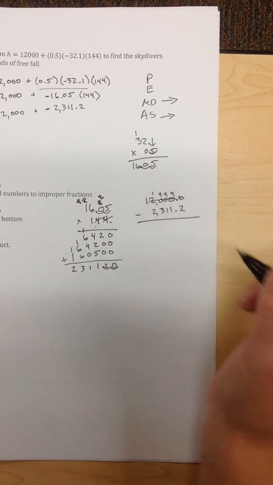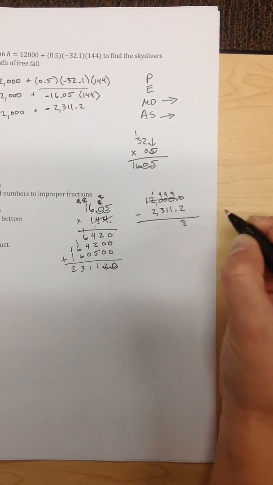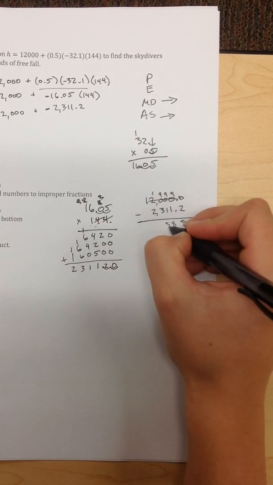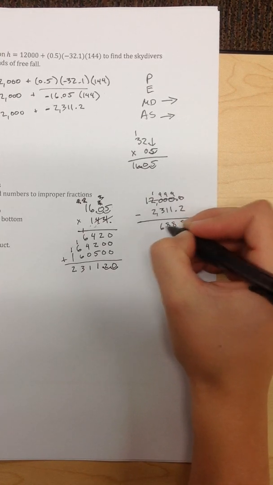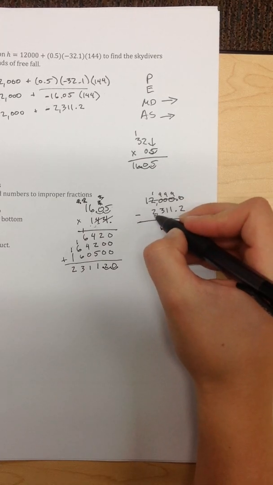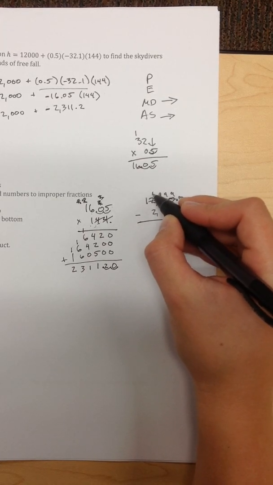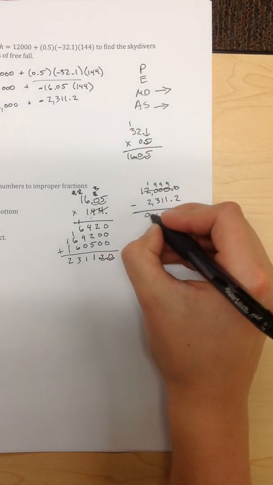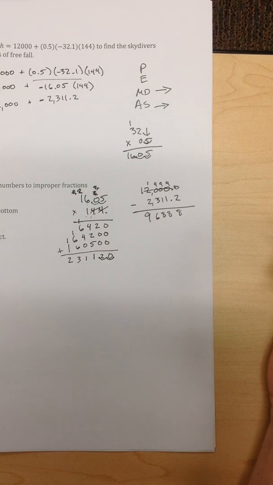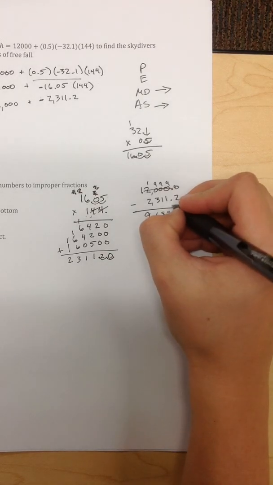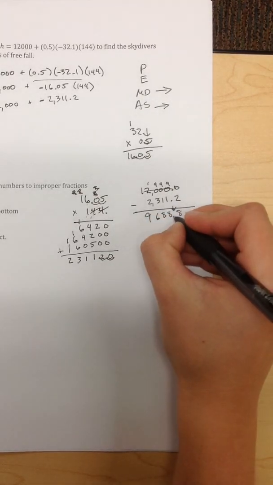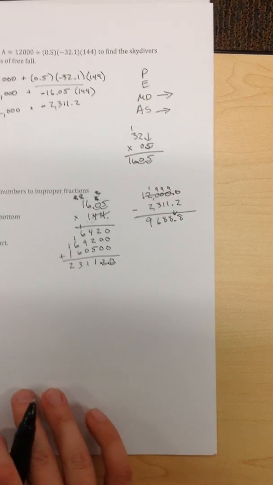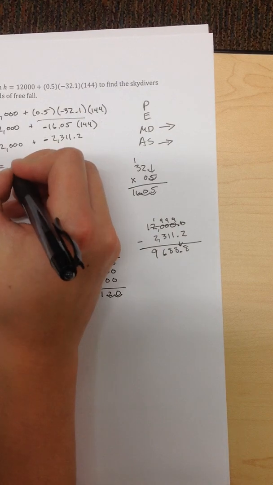So if I do 10 minus 2, that would be 8. 9 minus 1 is 8. 9 minus 1 is 8. 9 minus 3 is 6. 1 minus 2 I can't do, but if I think about that as an 11 instead, 11 minus 2 would be 9. And then when I subtract, I'm going to drop my decimal point directly down. So this will be 9,688.8.